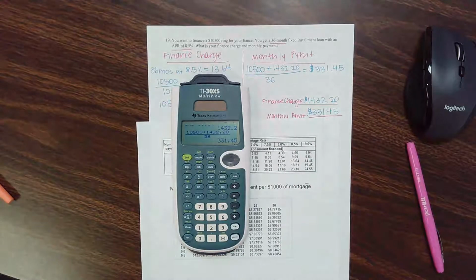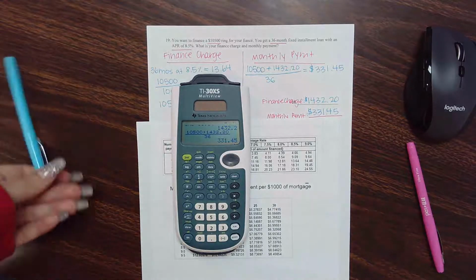Does that make sense, y'all? Okay, because there's a problem on there where you will need to make sure that you understand how to use the APR table for financing something.